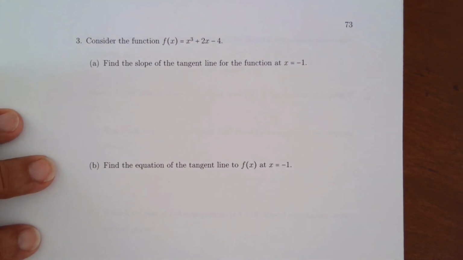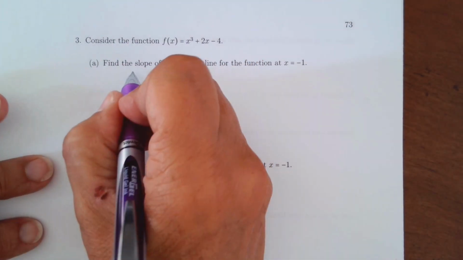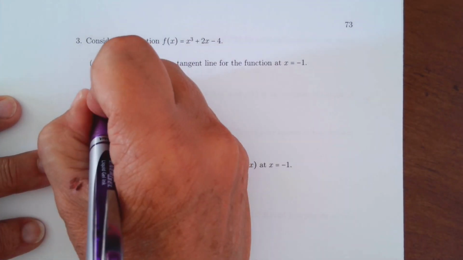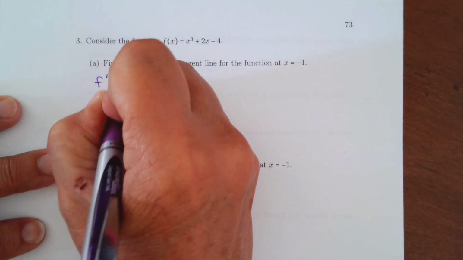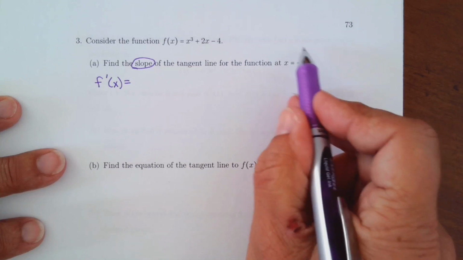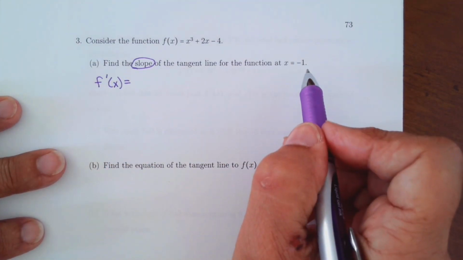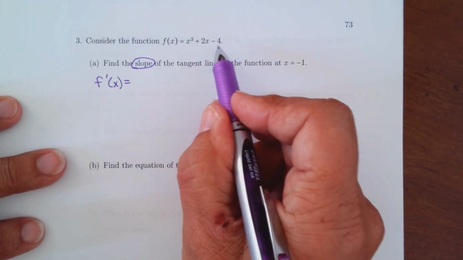So number 3 says, consider the function f of x equals x cubed plus 2x minus 4. Part A asks you to find the slope of the tangent line for this function when x is -1. Remember, the slope is the same thing as the derivative. So I need to find the derivative and then plug in -1 into the derivative. Slope is always the derivative. So find the derivative of this.